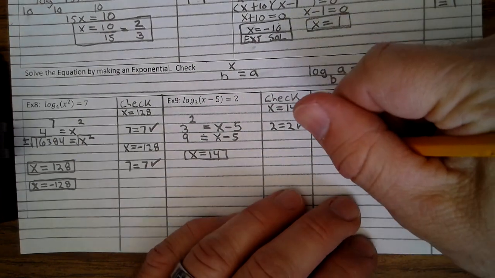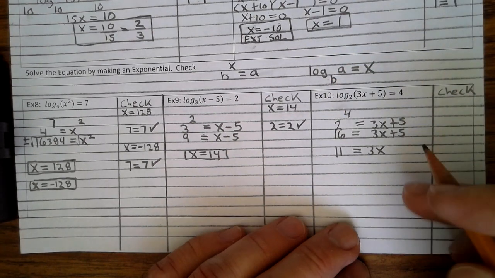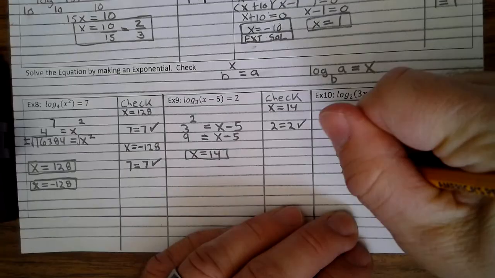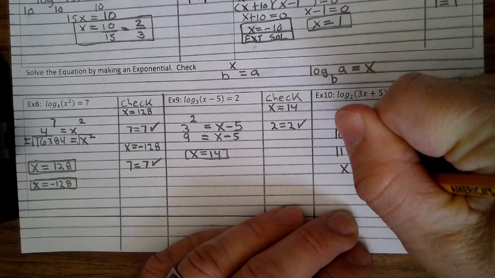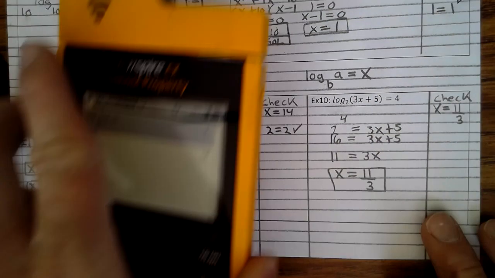Okay, so let's check. x equals 11 divided by 3. So again, we're going to utilize our calculator. So control log base 2 of 3 times 11 divided by 3 plus 5 is 4. 4 equals 4. This checks.